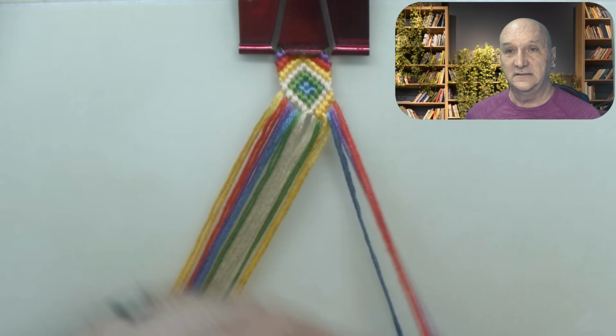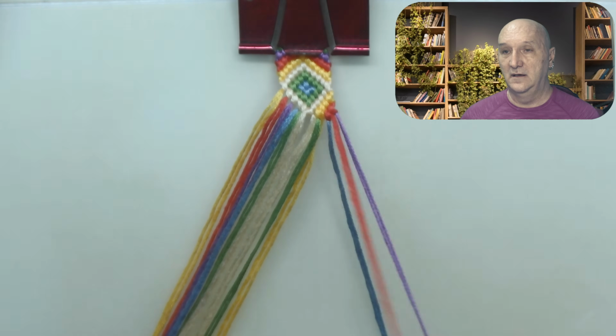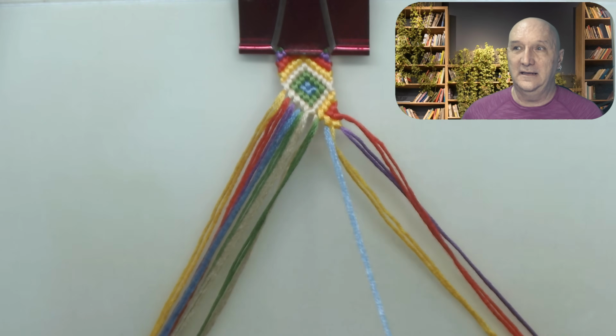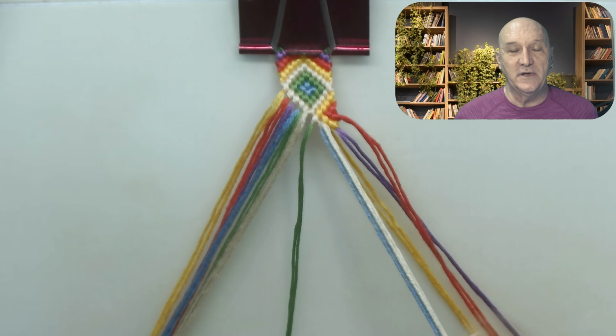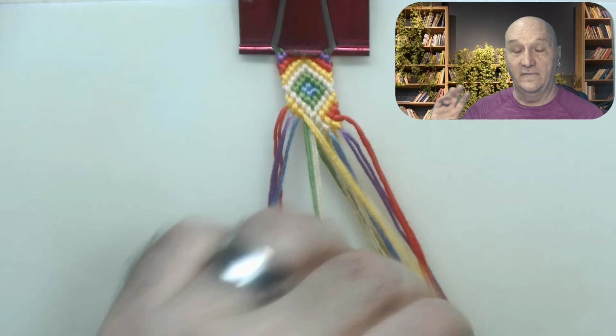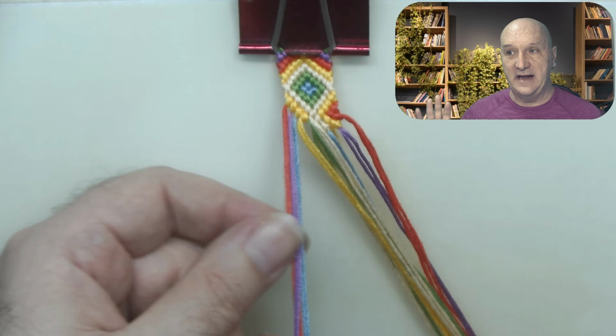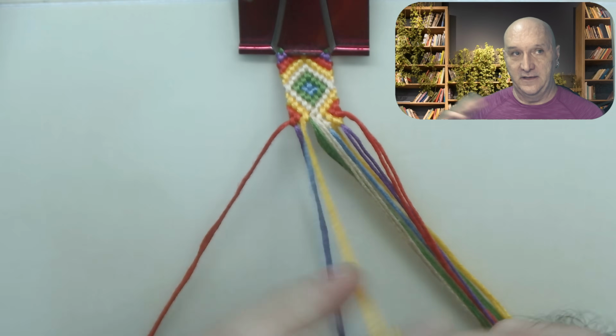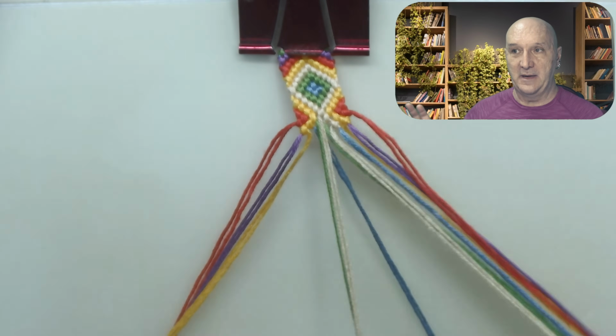Having been a person who originally tried to put a pattern into friendshipbracelets.net a very long time ago and had it get the machine part rejected. It wasn't like the people behind it rejected my pattern.